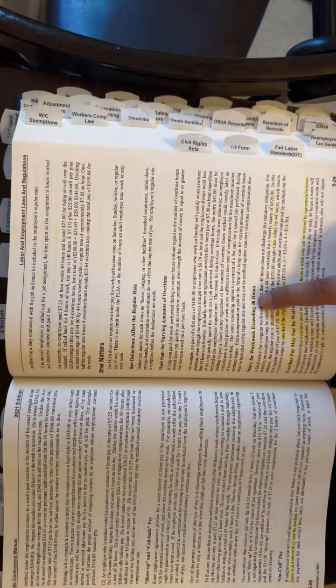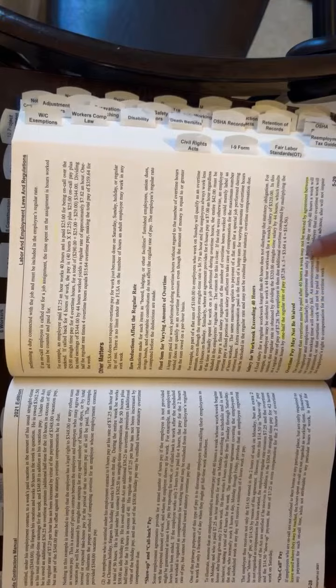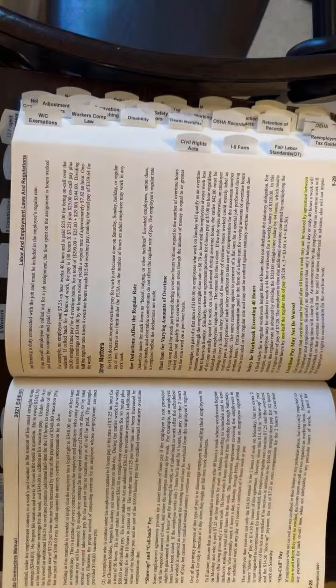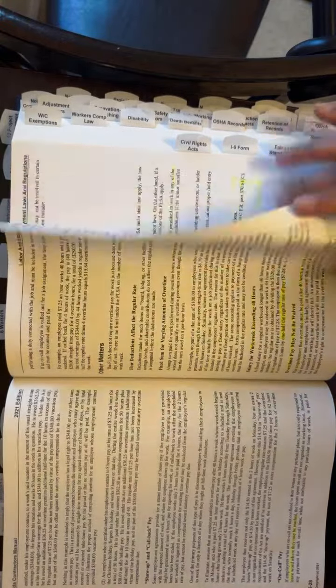529. Work week exceeding 40 hours. Overtime is one and a half times the regular rate of pay. Overtime pay may not be waived. The requirement that overtime must be paid after 40 hours a week may not be waived by agreement between the employer and employees. That's a question you guys will get in the exam.